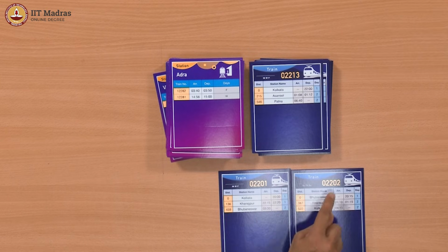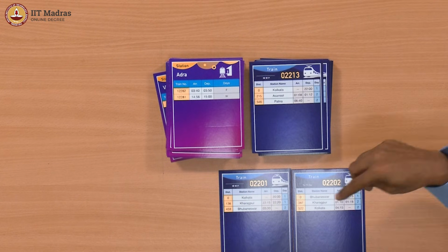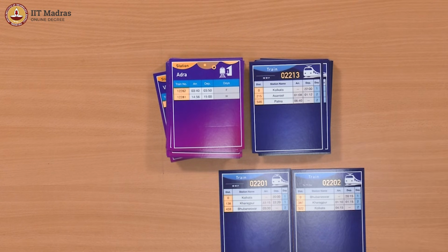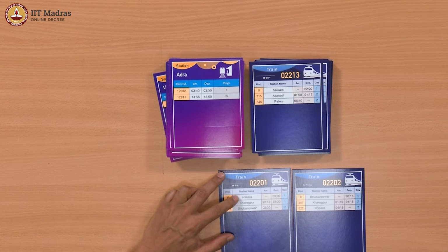So they have different numbers, but usually these paired trains are next to each other in numbering. So 2201 goes from Kolkata to Bhubaneswar, and the return train, whichever way you look at it, think of it as a return train, 2202, is returning Bhubaneswar to Kolkata. Okay. So then obviously this is the order in which the stations come. So from Kolkata it stops at Kharagpur, and then it goes to Bhubaneswar.